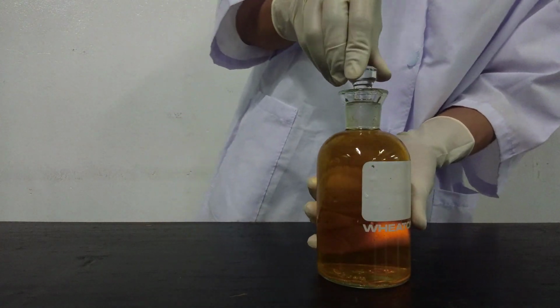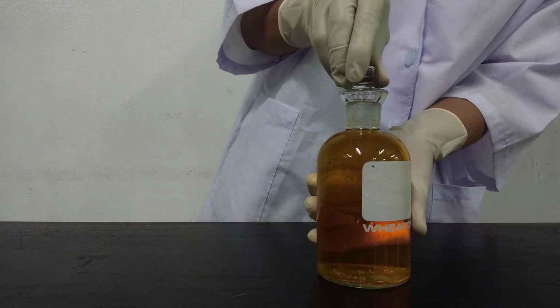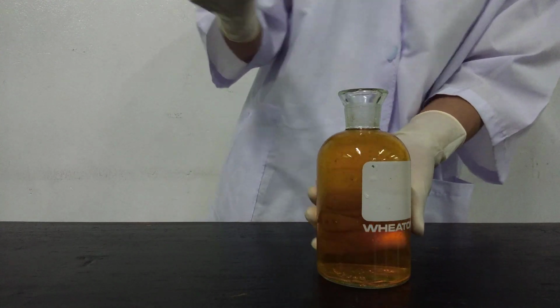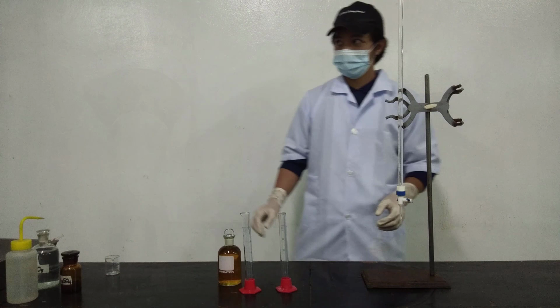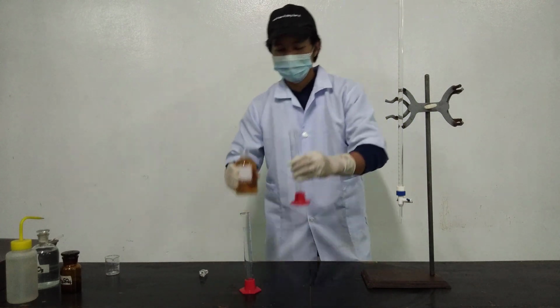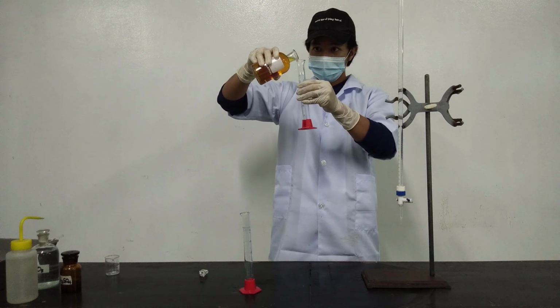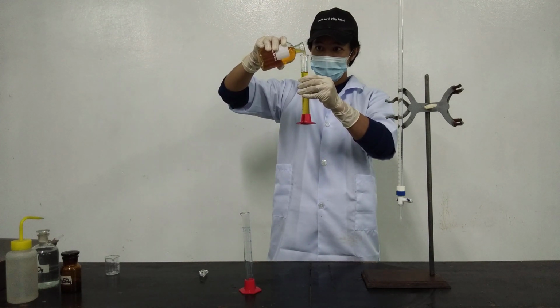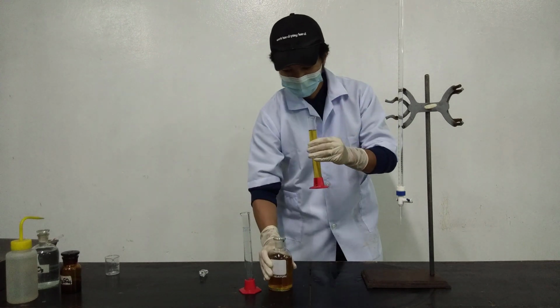After this process, we will withdraw 100 ml of the solution in a graduated cylinder. Now since we don't have a 100 ml graduated cylinder, we will use a 250 ml graduated cylinder to measure the amount of solution that will be withdrawn from the water bottles.